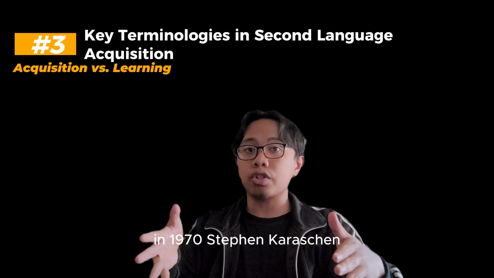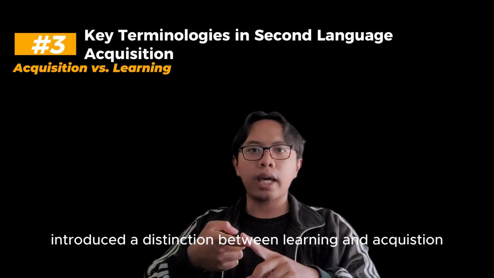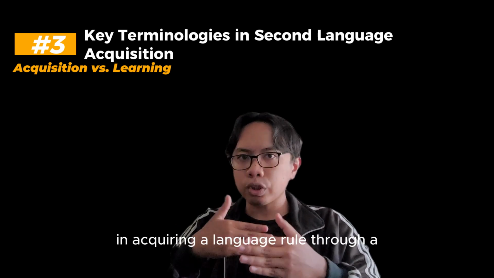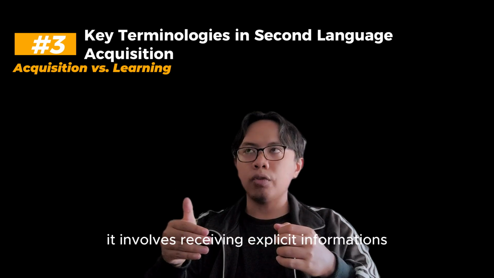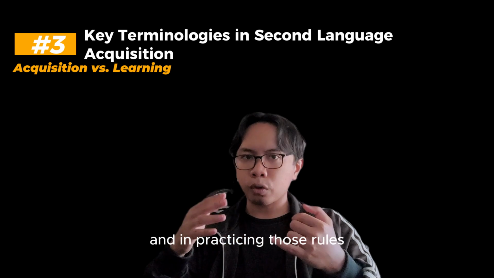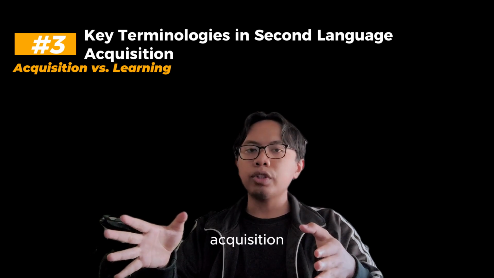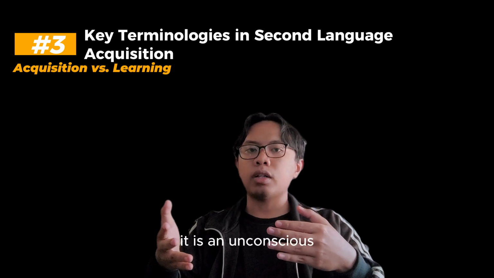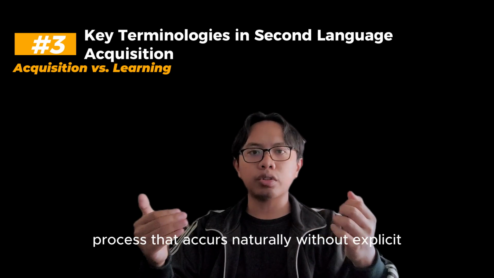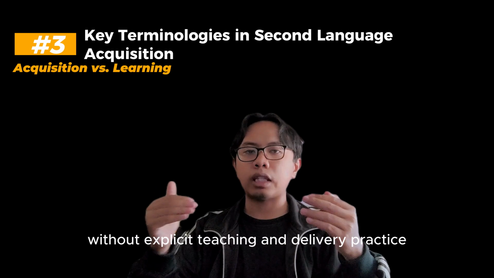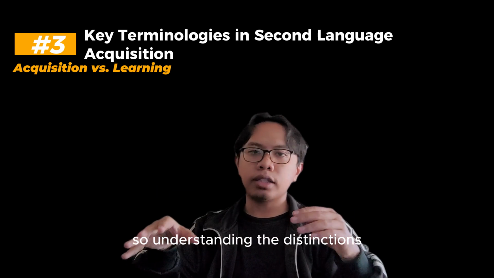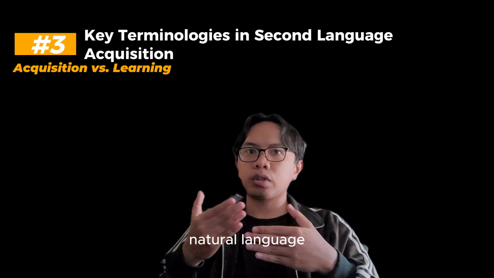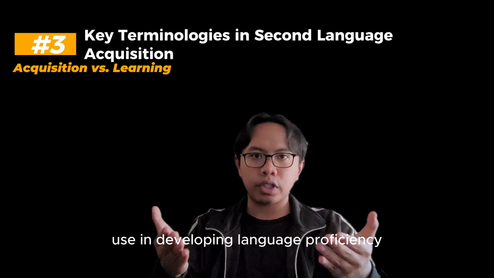In 1970, Stephen Krashen introduced a distinction between learning and acquisition. First we talk about learning. Learning refers to a conscious effort in acquiring language rules through books and teachers. It involves receiving explicit information and practicing those rules. Acquisition, on the other hand, involves internalizing a language through exposure to input. It is an unconscious process that occurs naturally without explicit teaching and deliberate practice. So, understanding the distinction between acquisition and learning helps us recognize the role of exposure and natural language use in developing language proficiency.